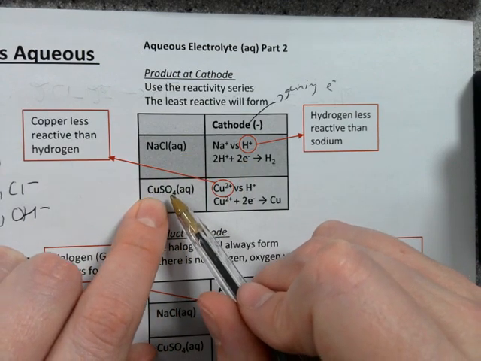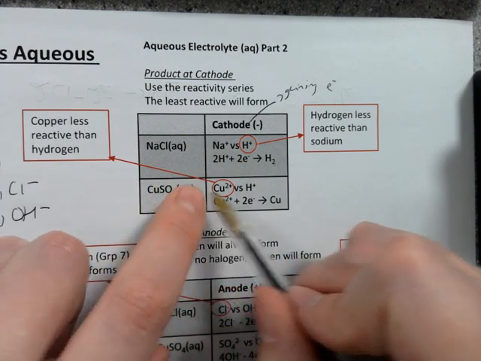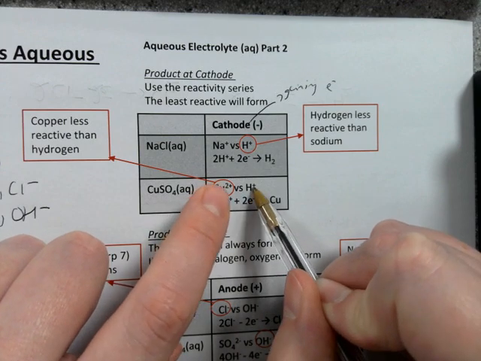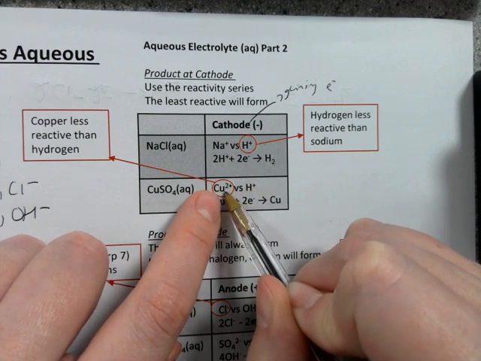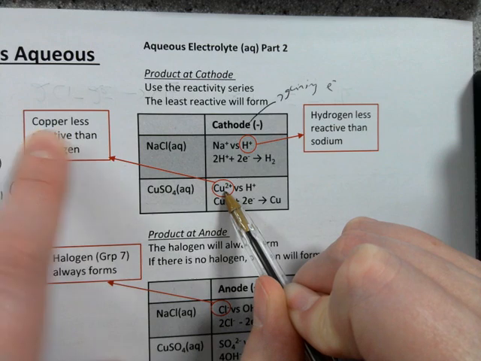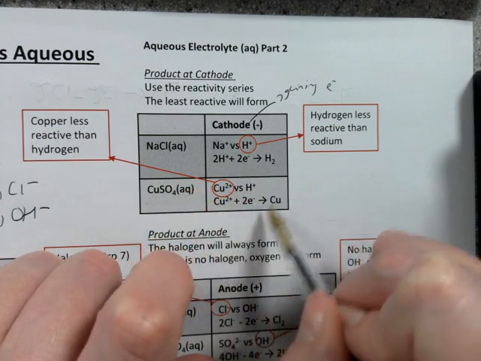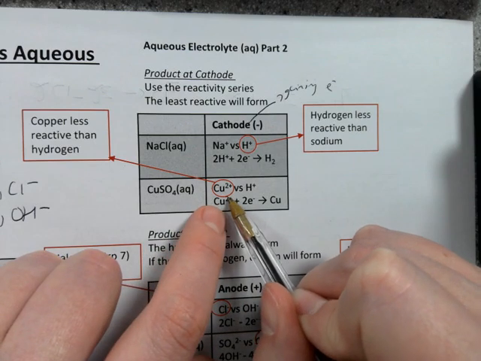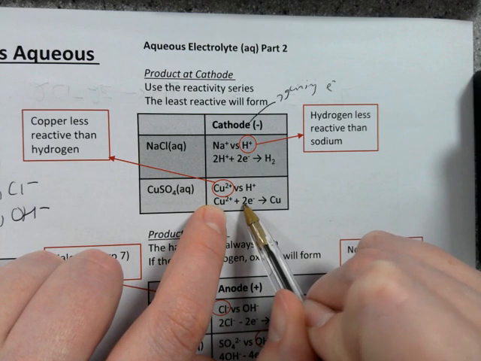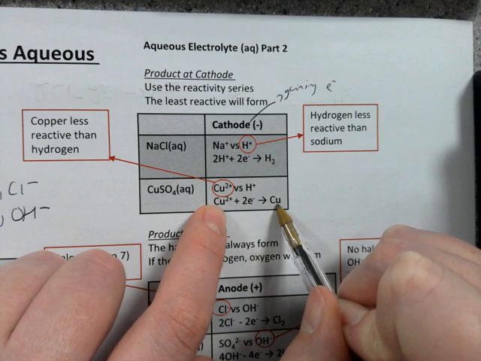On the other hand, down here, I've got copper sulfate. The 2 positive ions here are copper and hydrogen. In this example, copper is less reactive than hydrogen. Because it's less reactive, copper is the one that's going to be reduced. So you write an equation for copper. 2 plus charge, because it lost 2 electrons, give it the electrons back. Now it's going to be copper again.